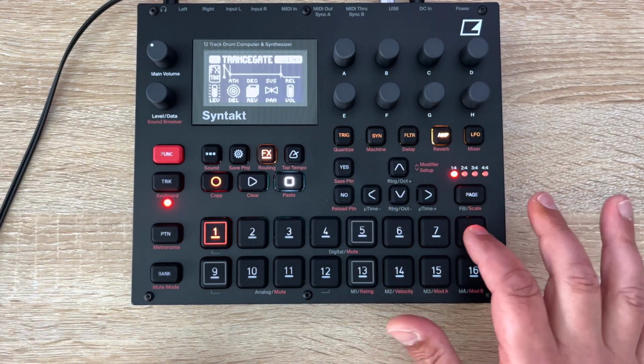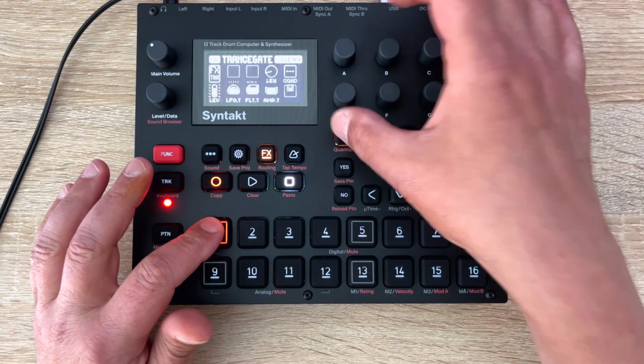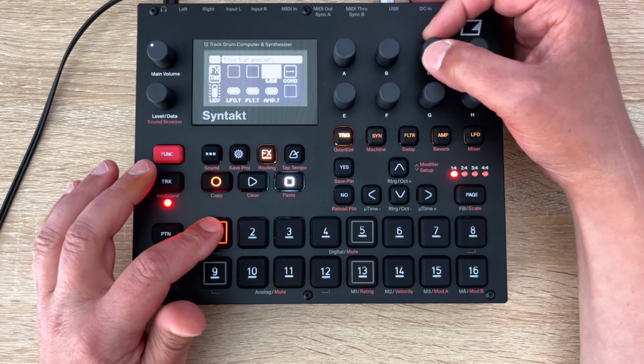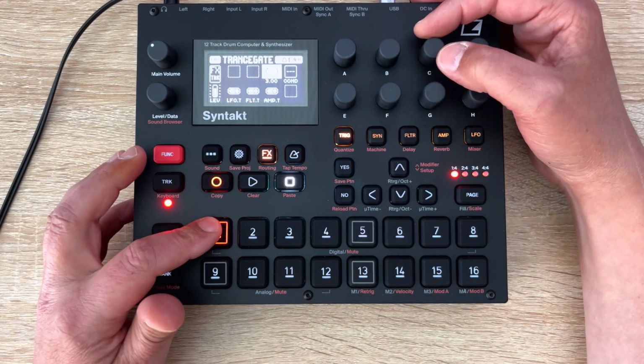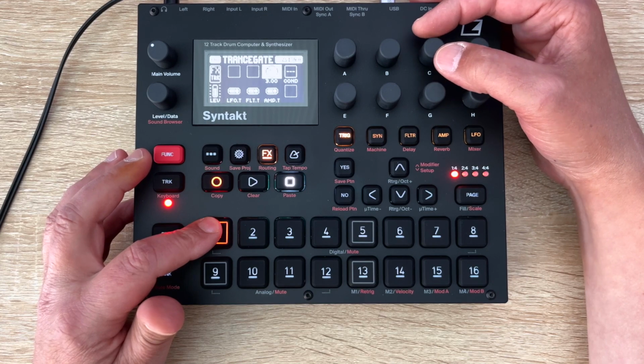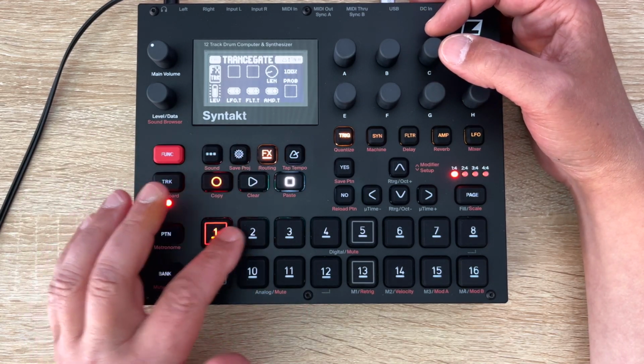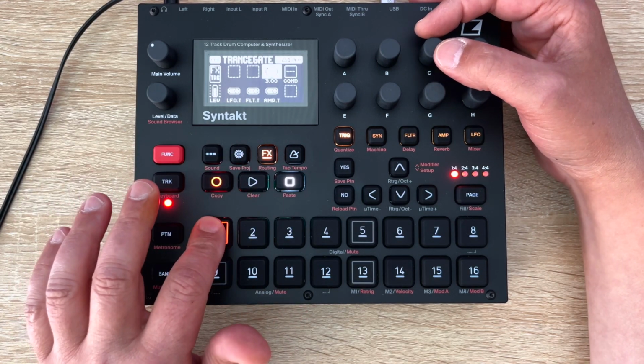You can use the trig length on the trig page to keep the gate open for longer. So if you hear this one, I've set it to 3 steps.